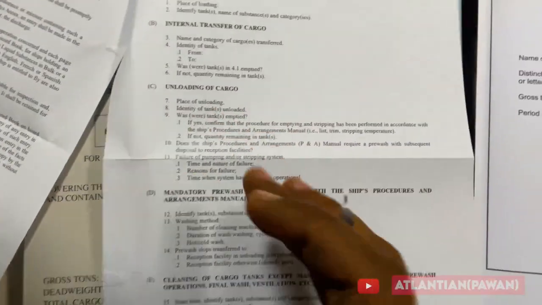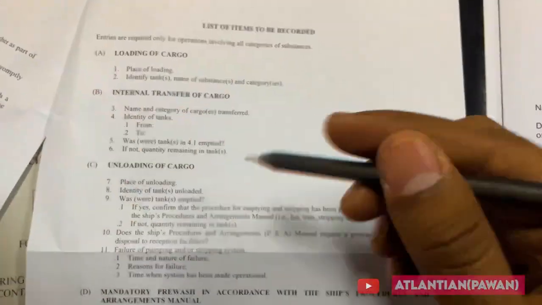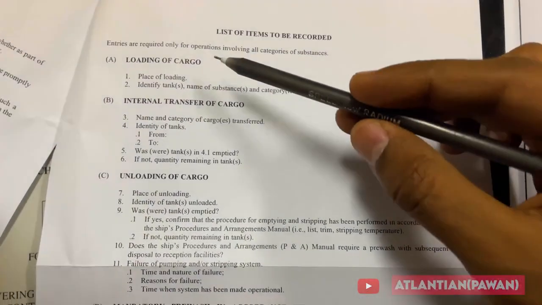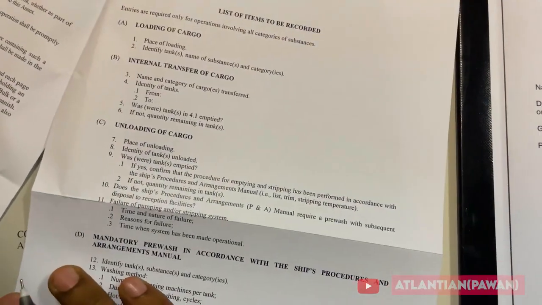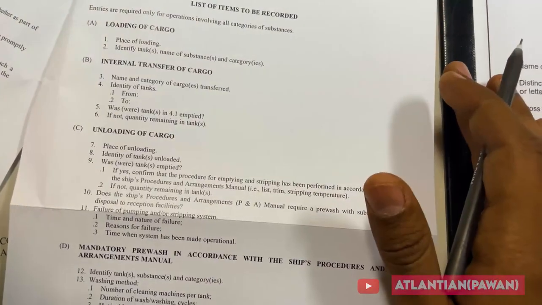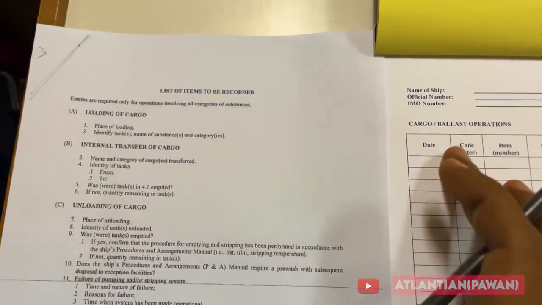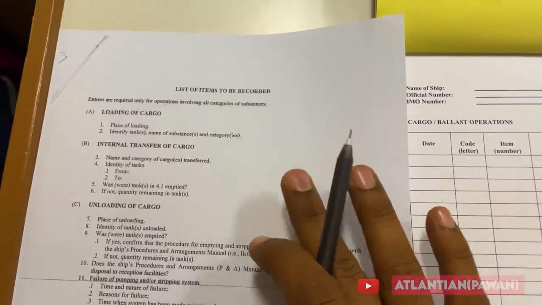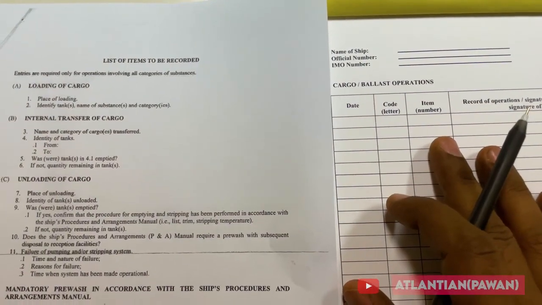And inside this also there is a list of items which must be recorded into a cargo record book. So this is the list. I have made a Xerox copy of this. I'll be making the entries in a cargo record book with reference to this and showing you side by side how the entries are done. So I made a Xerox of this paper so that I can keep it over here and we'll make the entries side by side.